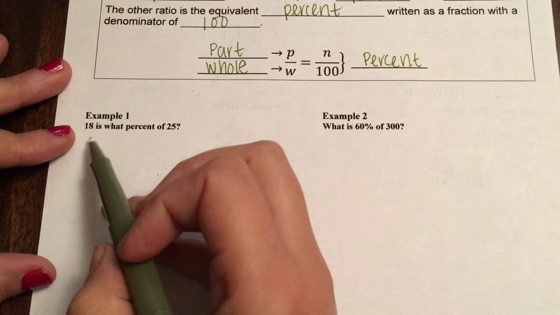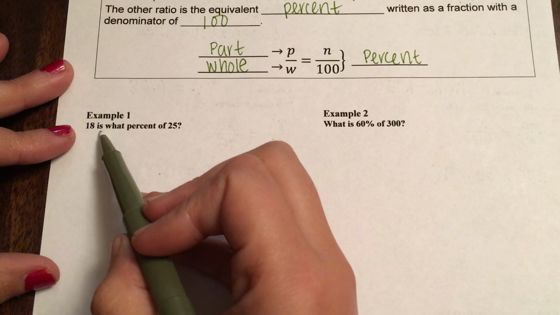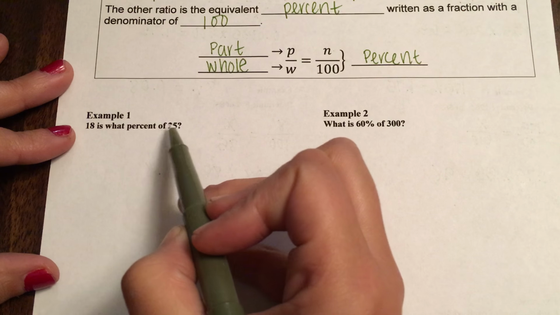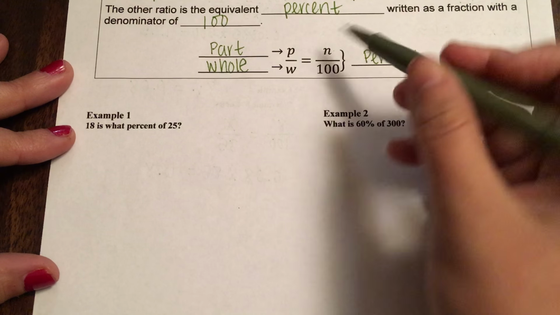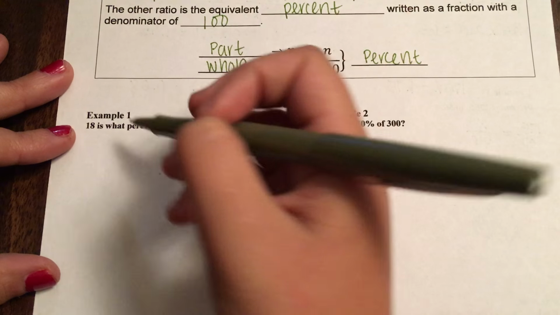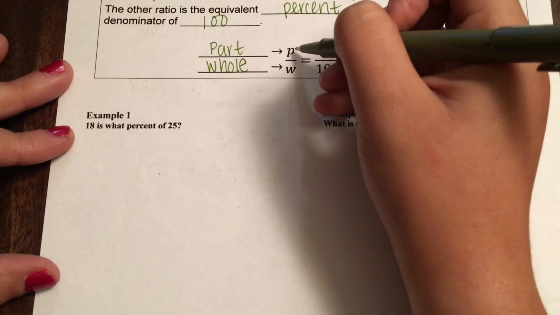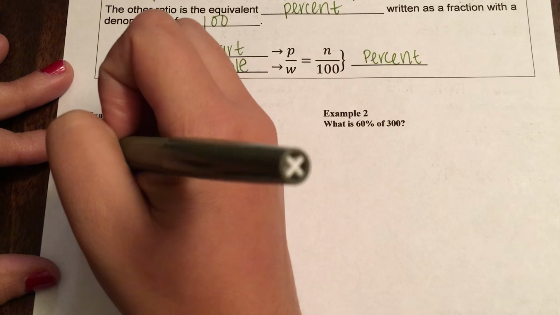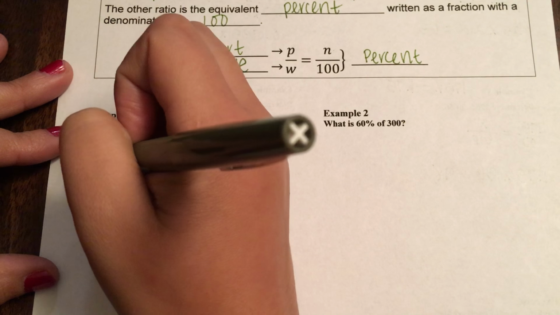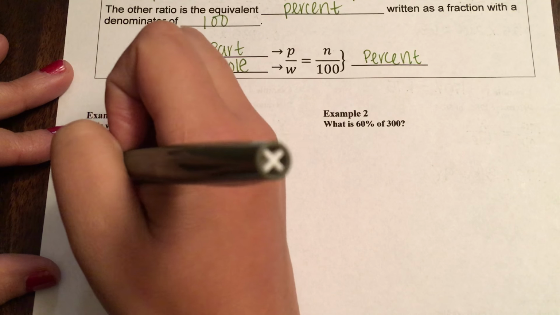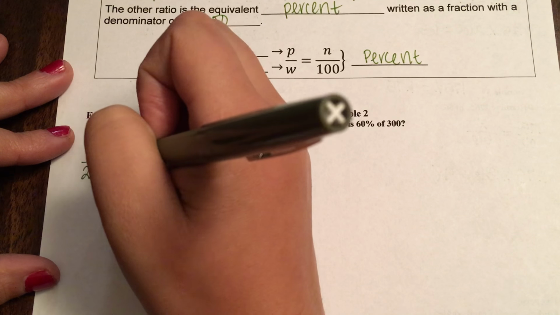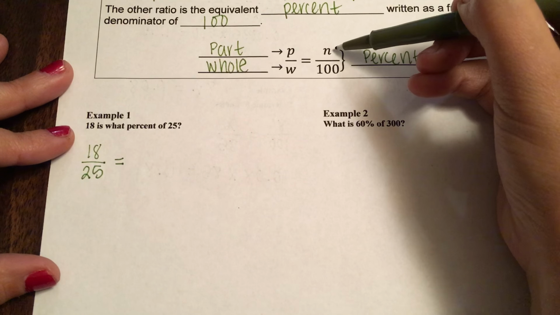And for the first one, it says 18 is what percent of 25? So I'm looking for the percent. I don't know what it is. So if I look up here, I have to put the part. The part is 18. So 18 over 25 is equal to, do I know the percent?